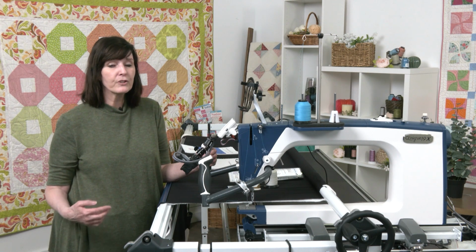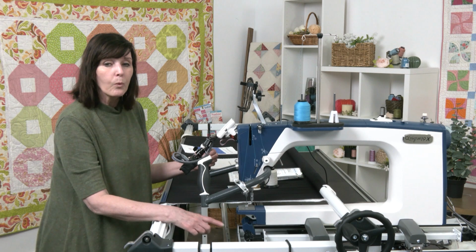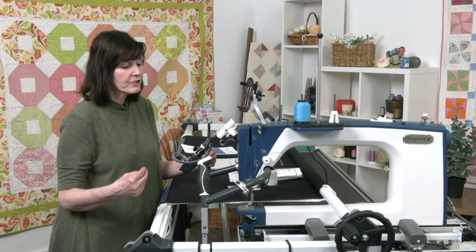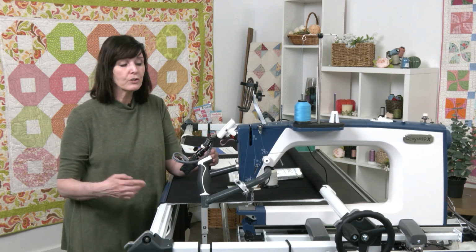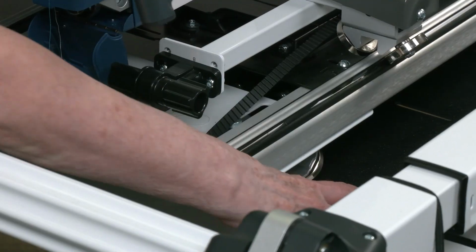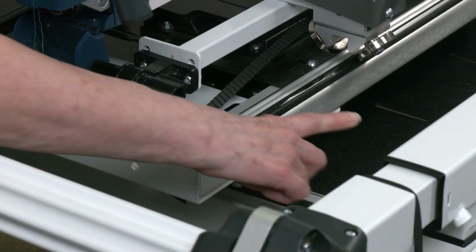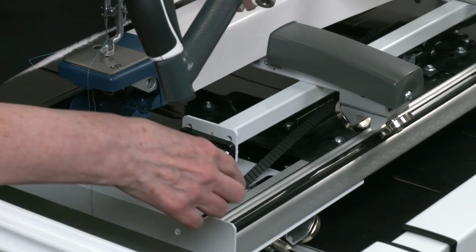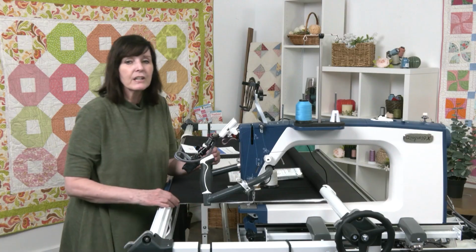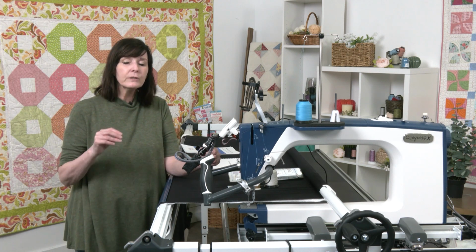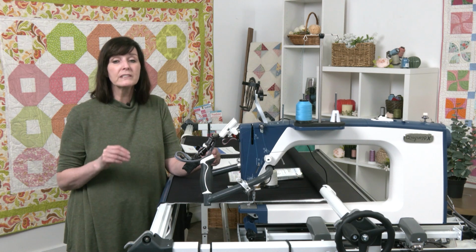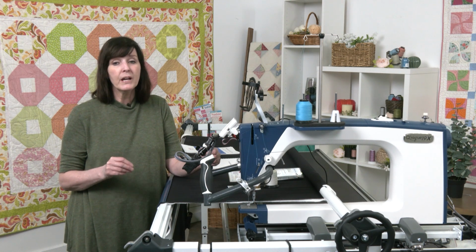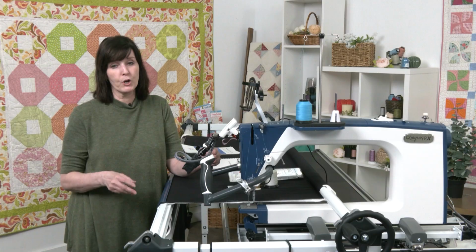And look for the track and wheel alignment. When you are looking at your instructions and setting up your machine and your frame, they have you align your carriage to the tracks on the frame, and also the machine wheels to the carriage tracks. So make sure you're following along and getting those really important steps that can really save you a lot of tension problems, a lot of headaches down the road.